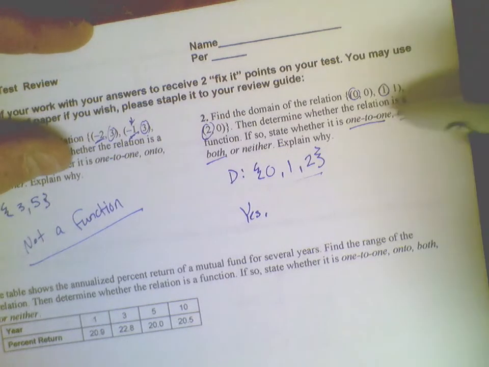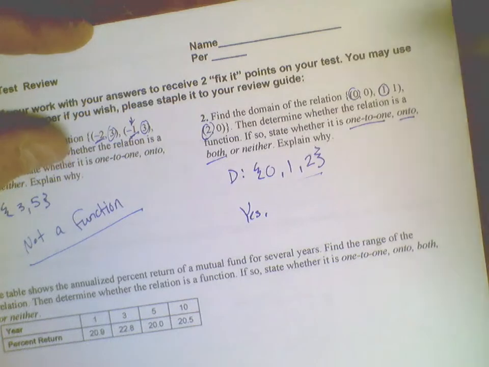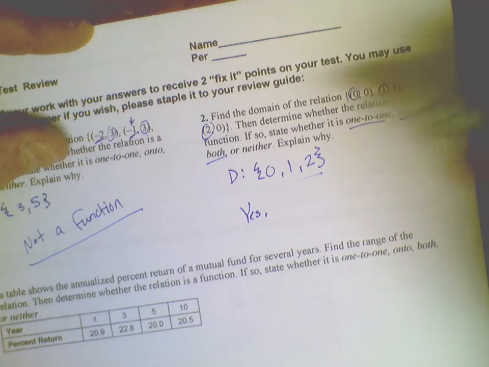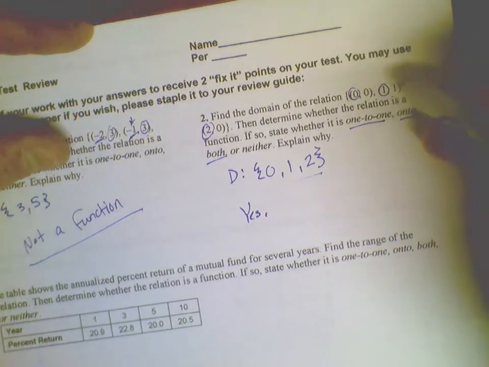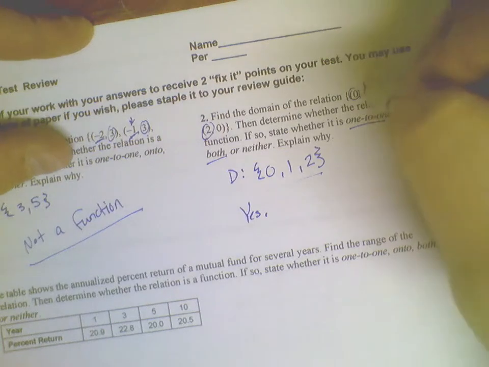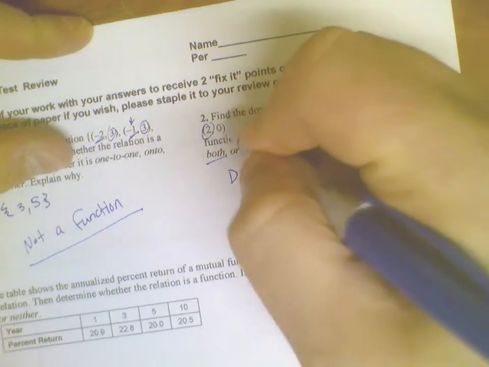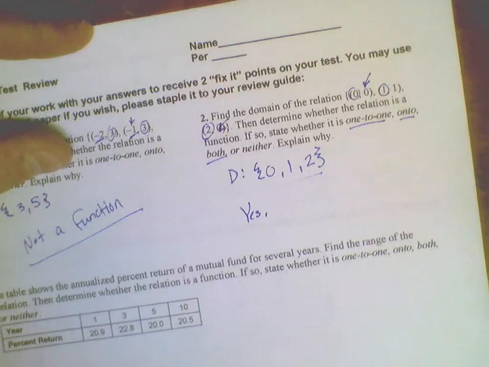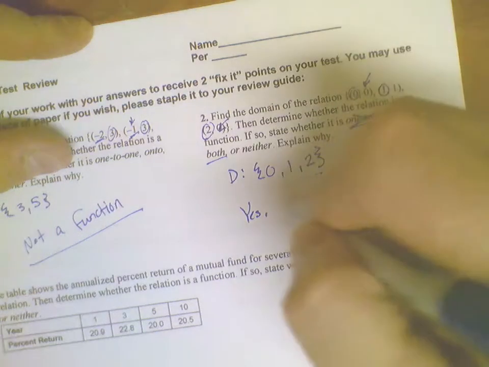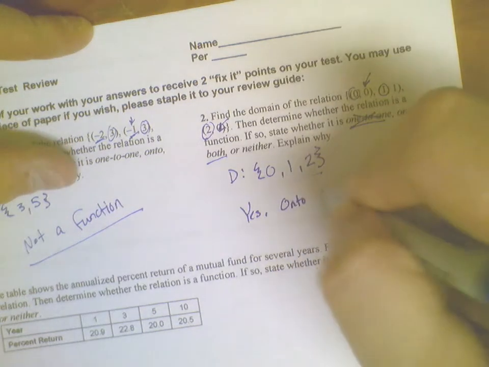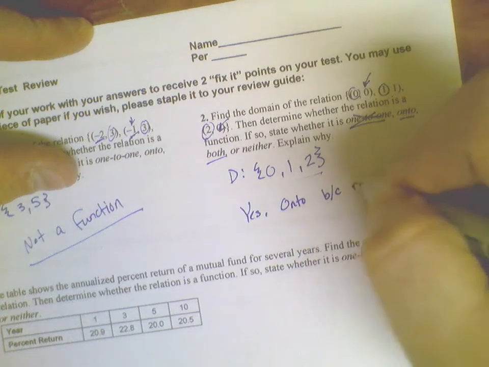So it's probably either onto or both. You look for repeats in the range. The range is repeating here, we have a 0 there and there, so that's not one-to-one anymore because there's a repeat. So this one is onto because of the repeat in the range.